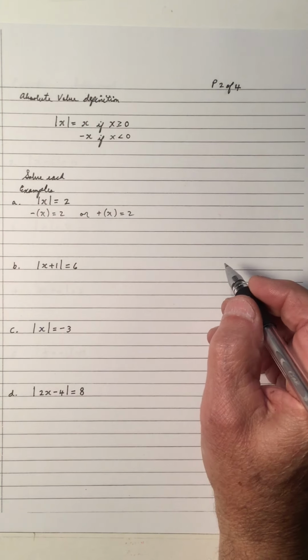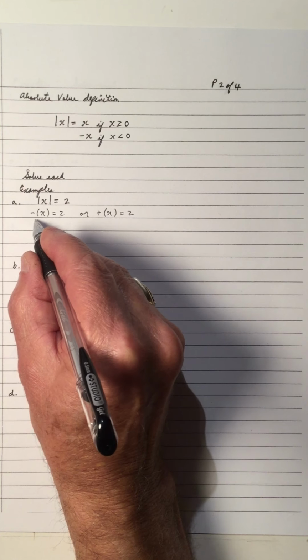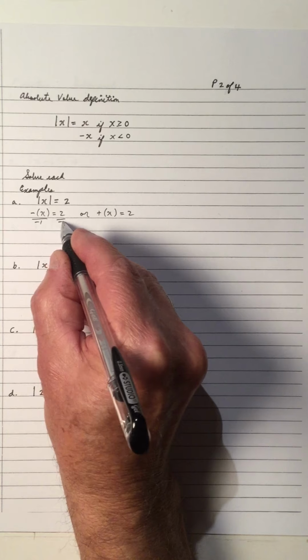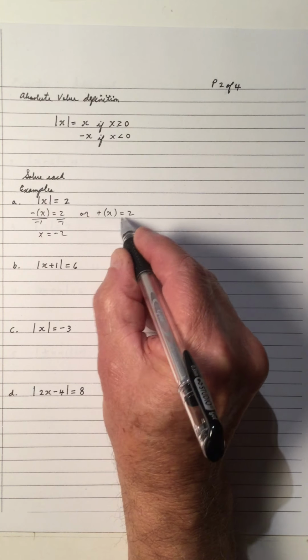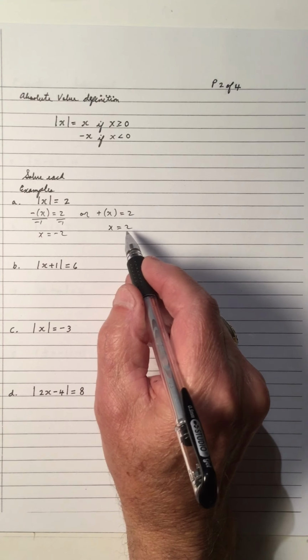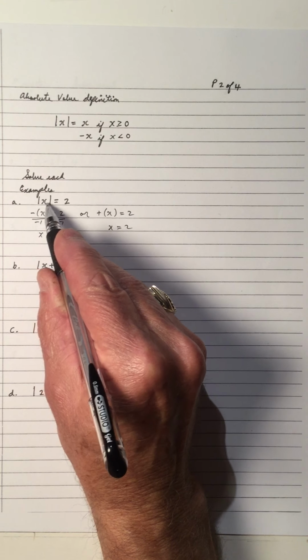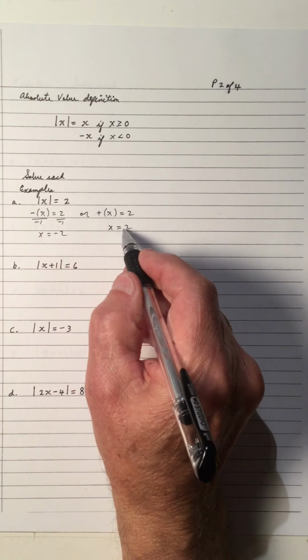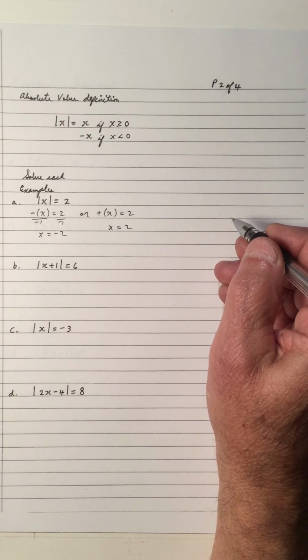It's something that I came across. So for the negative, you divide by -1, so x is equal to -2. The positive won't change, so the answer is -2 or 2. If you put -2 back in here, the absolute value of -2 is 2. Put 2 in here, the absolute value of 2 gives you 2. So there are the two answers.